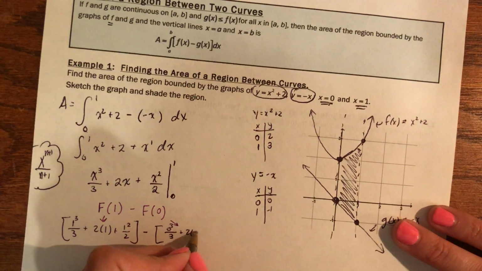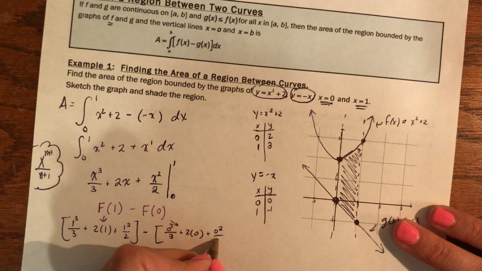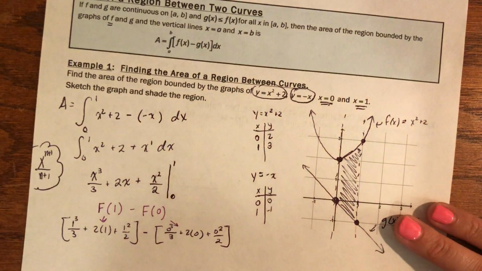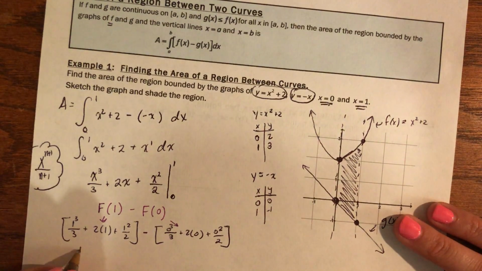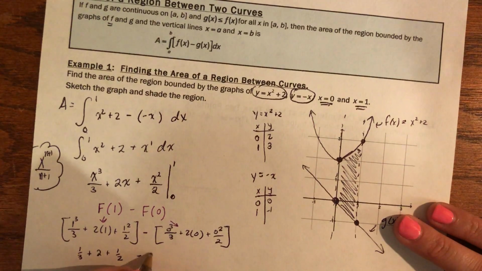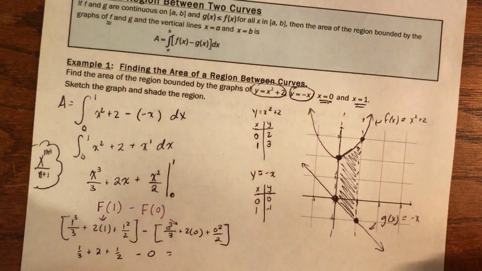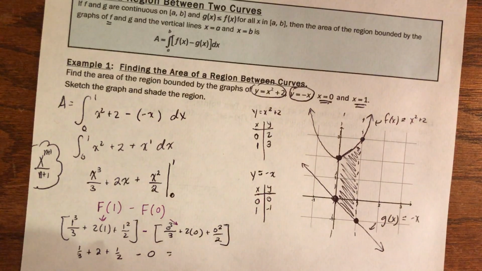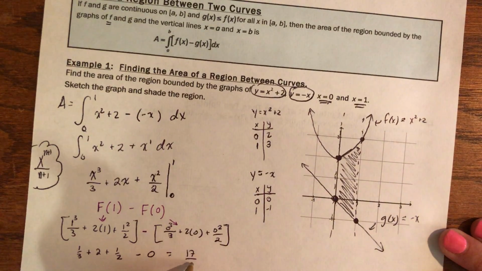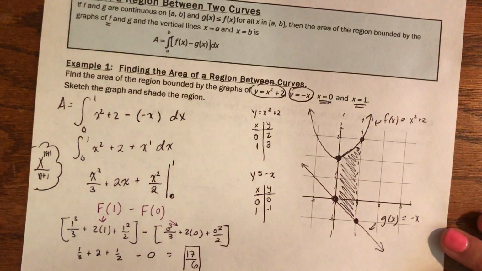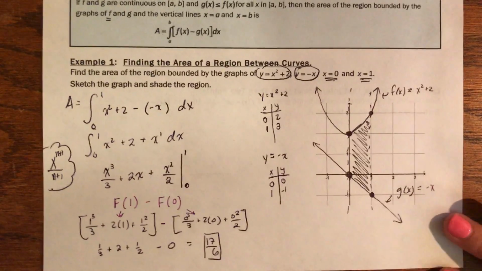So this one's nice because it's all going to go away. Okay, we'll get 1/3 plus 2 plus 1/2 minus 0. And if you do all this simplification and common denominator business, what you will get is 17 over 6. Alrighty, there's your first example.